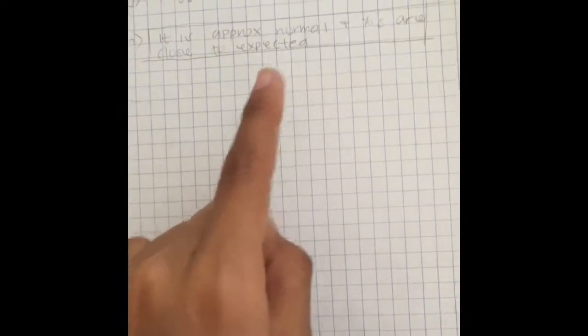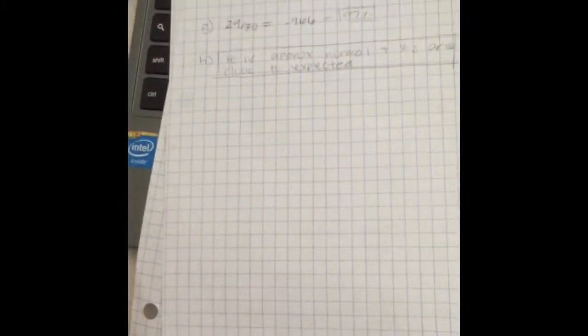So question H is saying, do you consider the distribution to be approximately normal? If not, how does it differ? It does not differ. It is approximately normal, and the percents are close to the expected, which is the 68% and 97%. So that's it. It's really simple once you get the hang of it. You just kind of know how to graph and know your standard deviation and know how your bell curve works. And that's it. That's done.